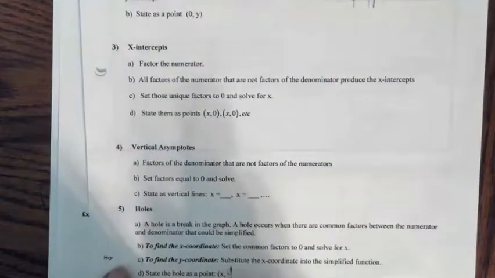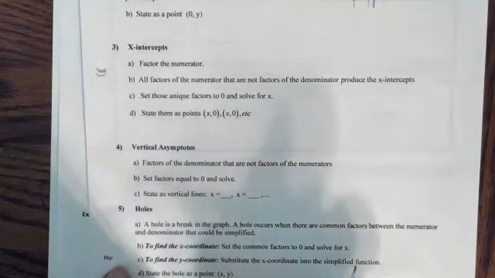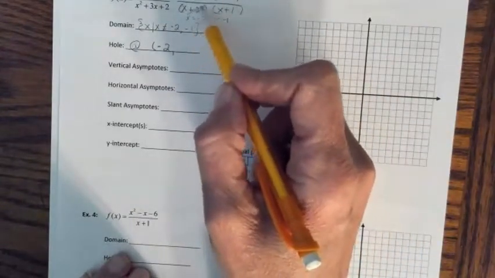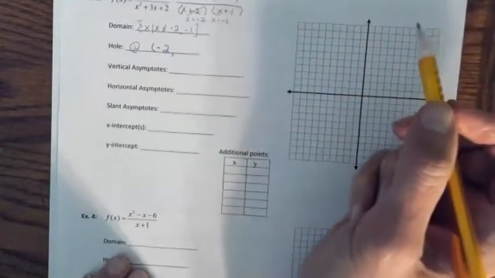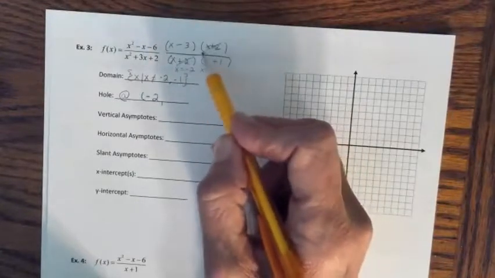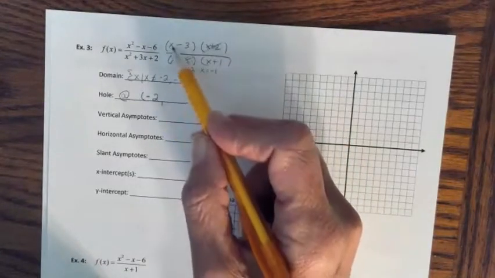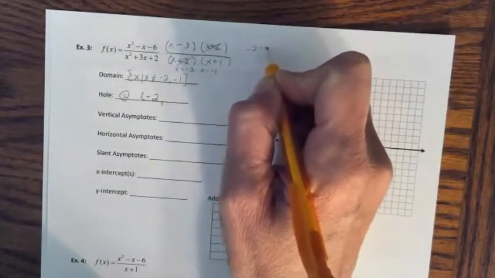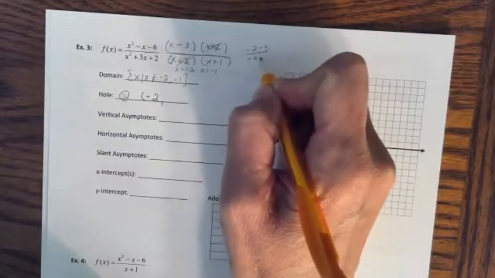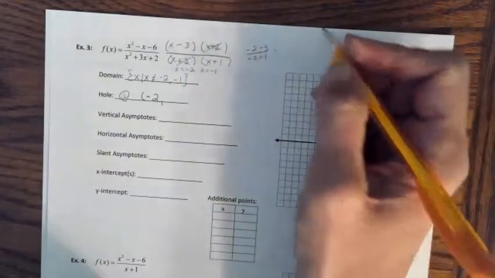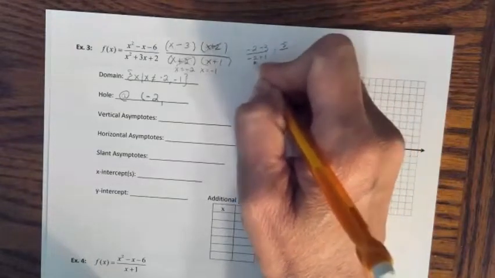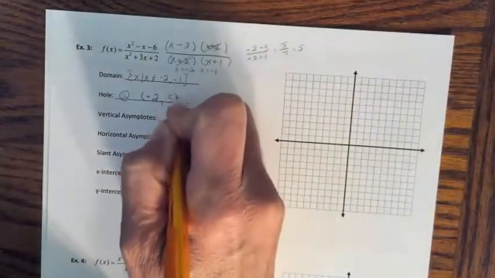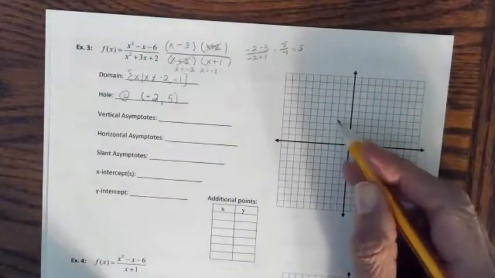To find the y coordinate, substitute the x coordinate into the simplified function. So when I talk about the simplified function, technically I would cancel these factors. So the x plus 2, the common factor, I'm canceling these. And then I'm substituting a -2 for x here and here. So I get (-2 minus 3) over (-2 plus 1). So I get -5 over -1, which is 5. So the y coordinate is 5. So there's a hole in this graph at (-2, 5).